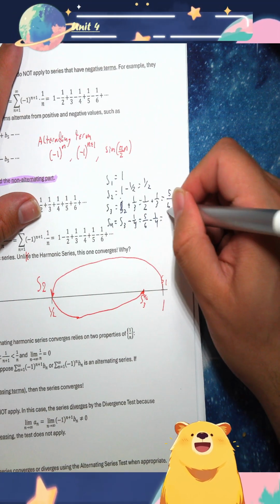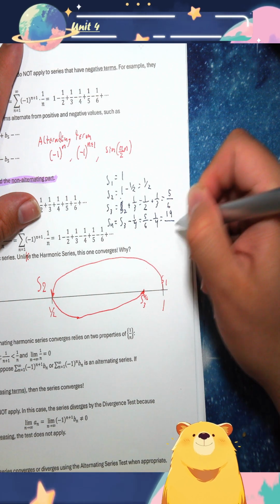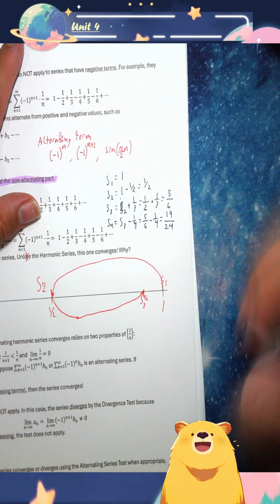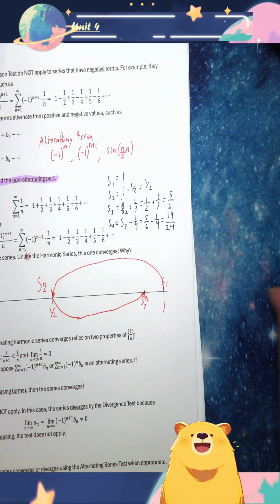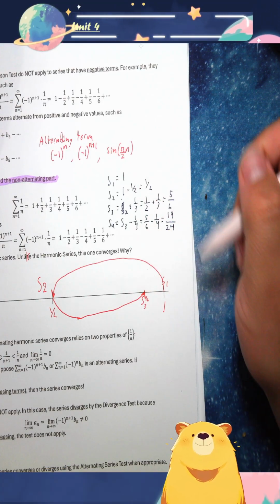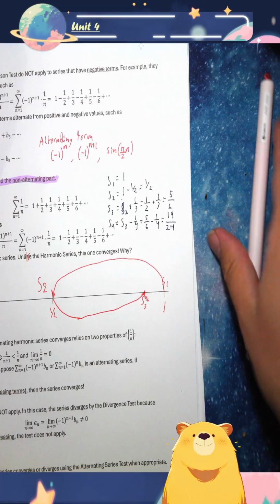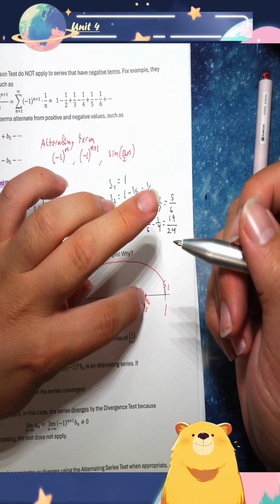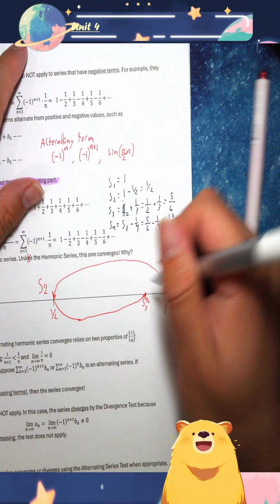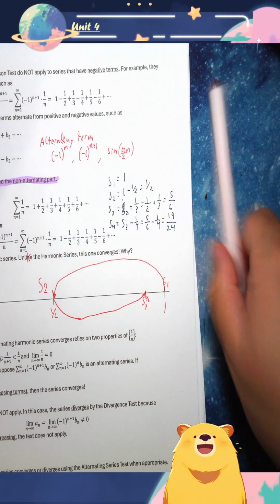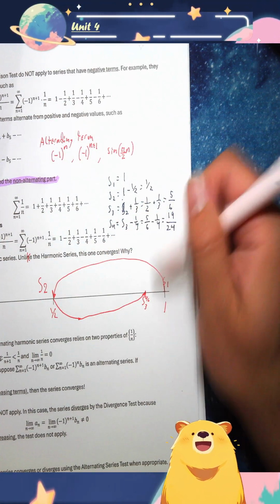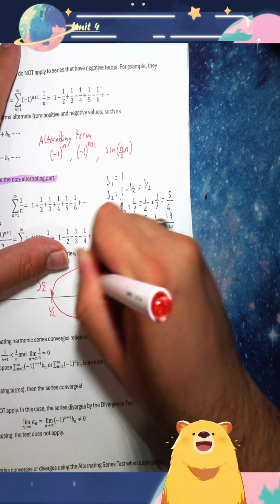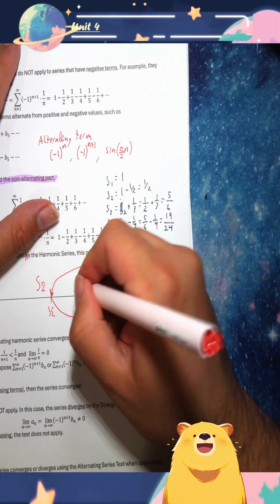That's going to be 19 over, was that 24? Let me just double check. Yes. Okay. And 19 over 24, it's above 1/2, but it's not beyond 1. So that means it's probably going to be in between. I'm pretty sure it's in between 1/2 and 5/6 because we subtracted from 5/6. So it's going to go here. And this would be S4.